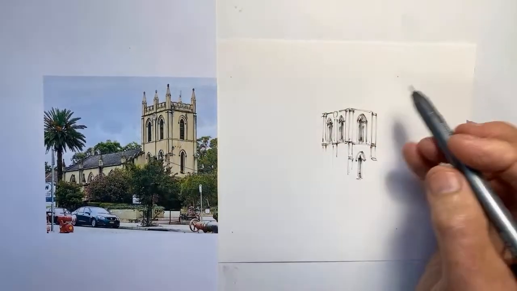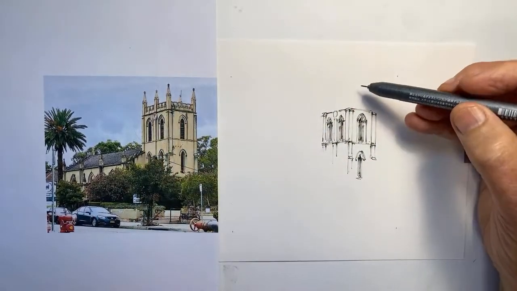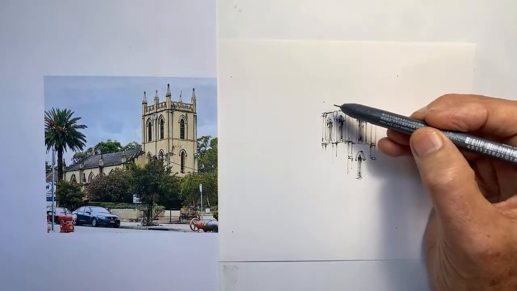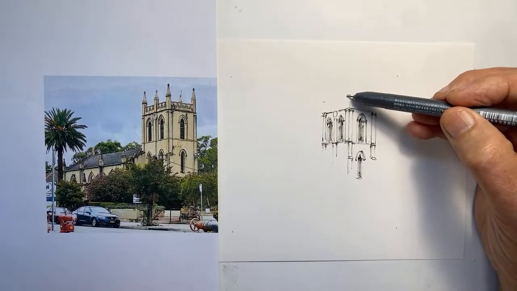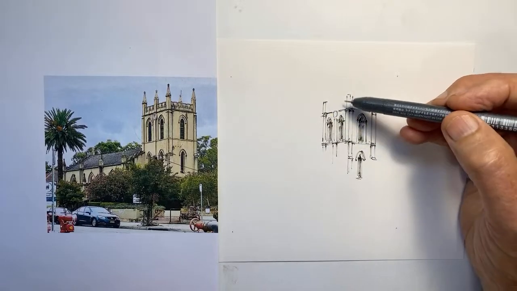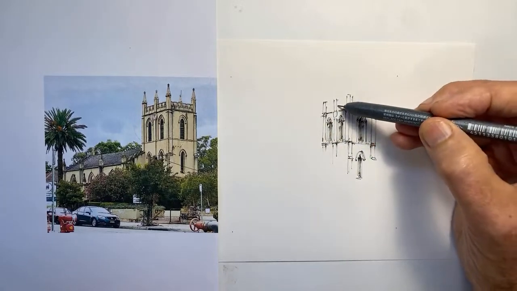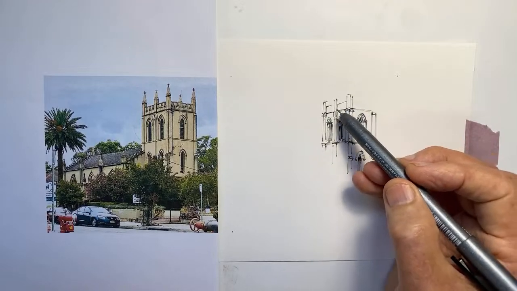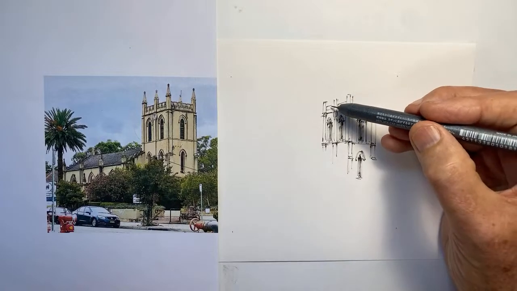So now I go up. This is the sort of detail where I find the challenge is not to make it too large. So I'm just looking at this for now.